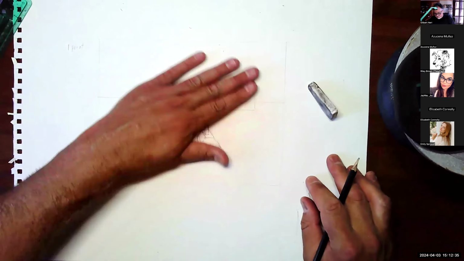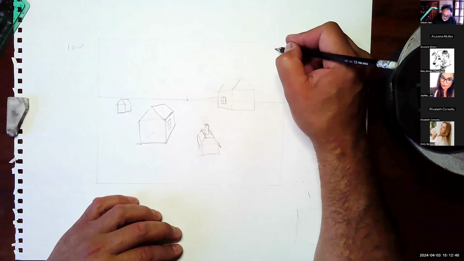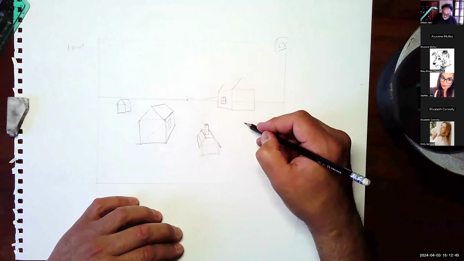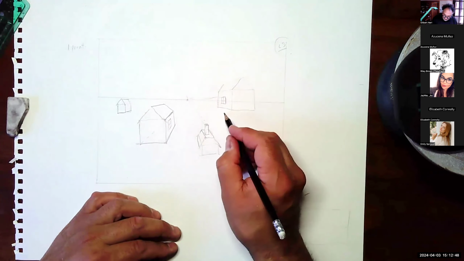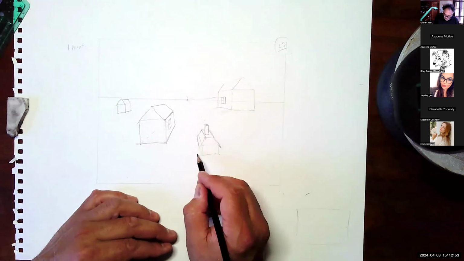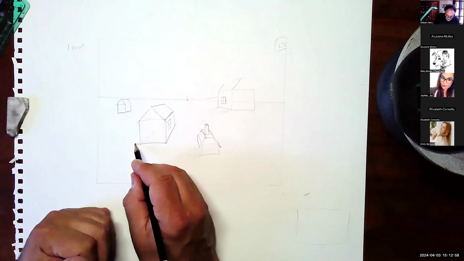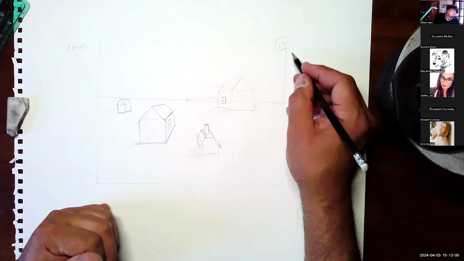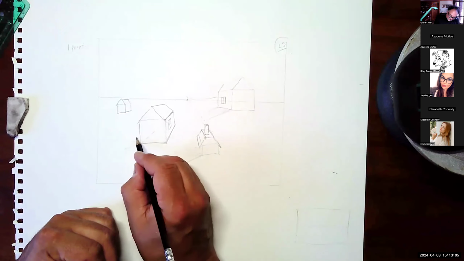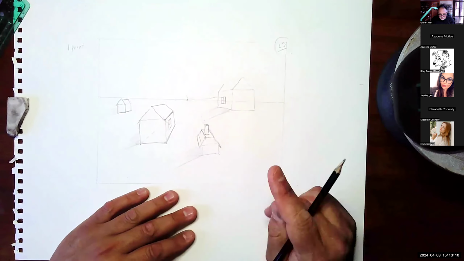Now, because we've been doing value studies, if I wanted to make this slightly more complex, I could make the light source up here, shining this way. In which case, I could have shadows coming across this way. And so I'm trying to keep my lines consistent, because light coming from the sun will always be somewhat consistent. So that's single point perspective.